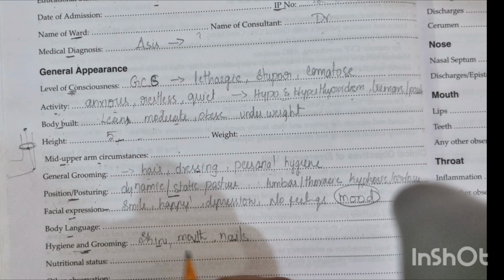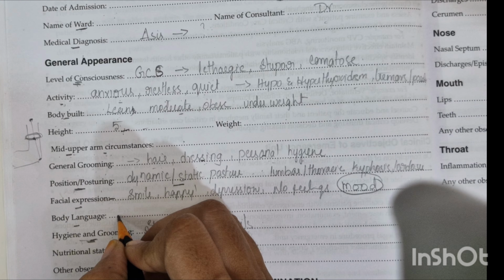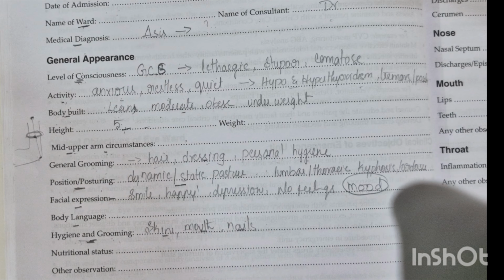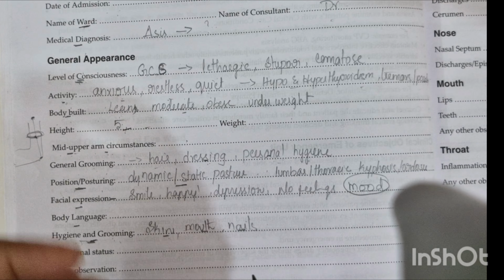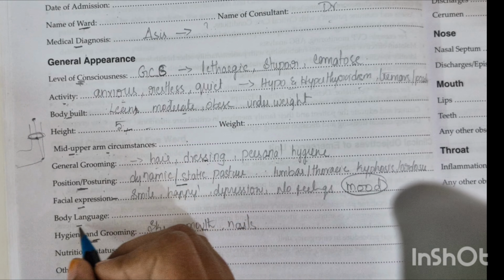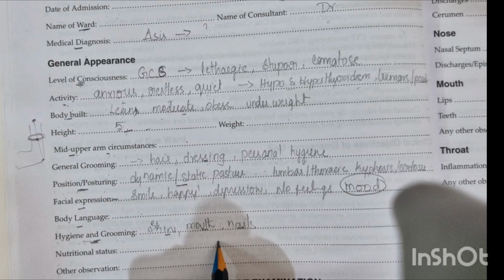Body language means whether the patient is interested or not, and how he is sitting, whether with folded hands or folded legs, or with a grimace facial expression. All of that comes under body language. Hygiene I have already told.